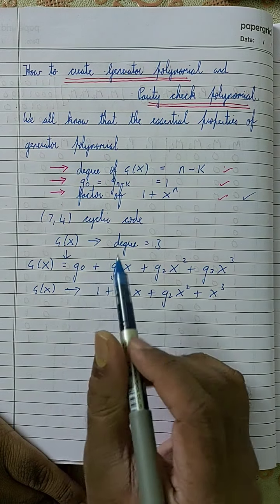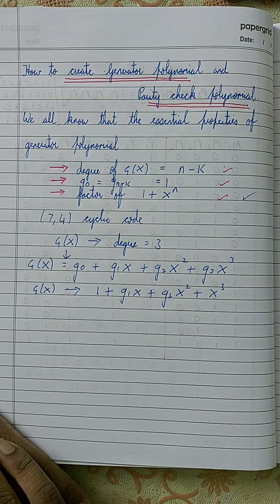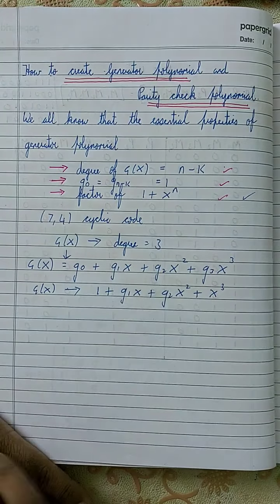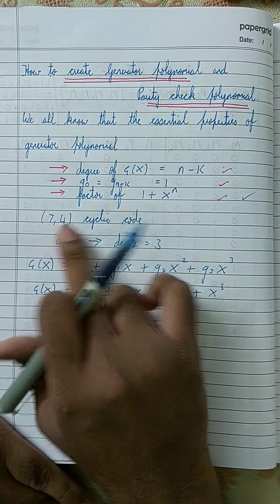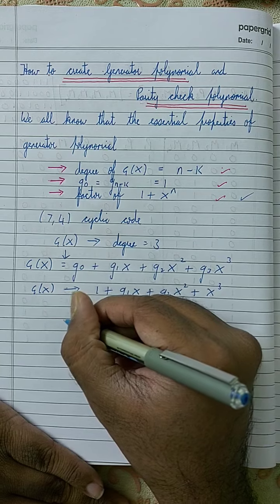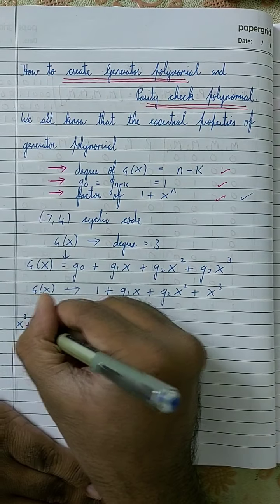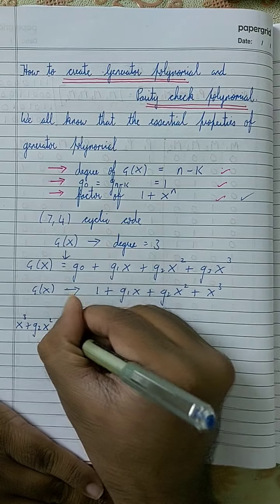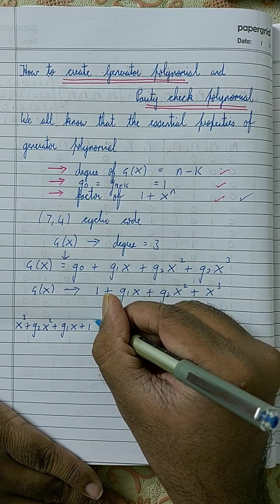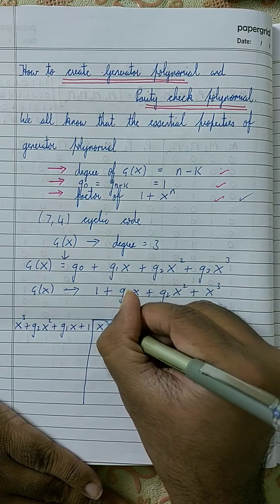So therefore, g of x is a factor. If this polynomial should be a factor of this, then the remainder should be equal to 0. So to get the remainder equal to 0, I'm going to divide this by this. Here n is equal to 7, so I'm going to divide x raised to 7 plus 1 by this polynomial, and then find its remainder. So x cube plus g2 x square plus g1 x plus 1 divided by x raised to 7 plus 1.